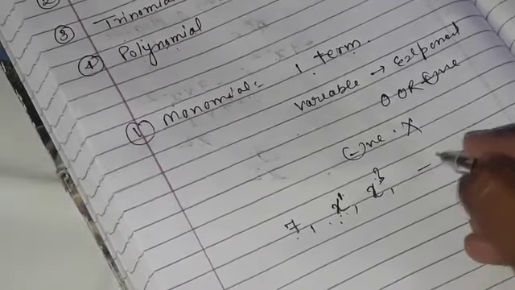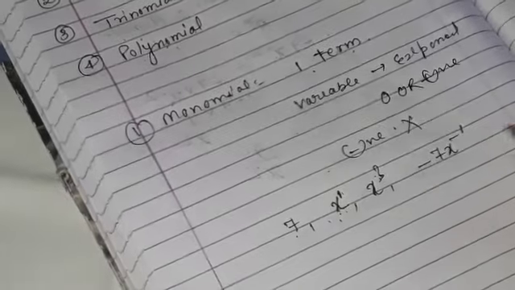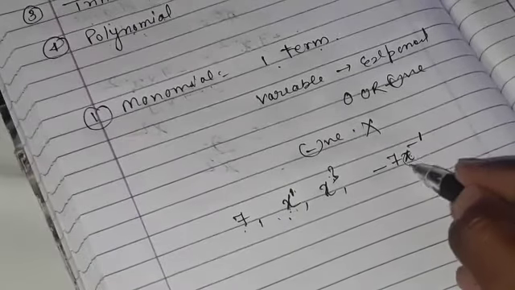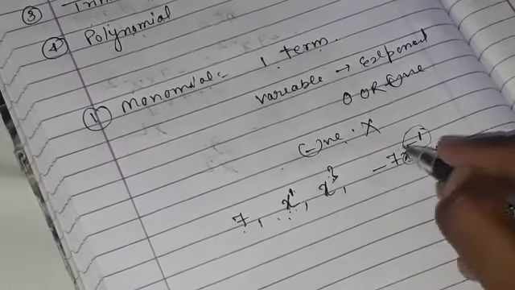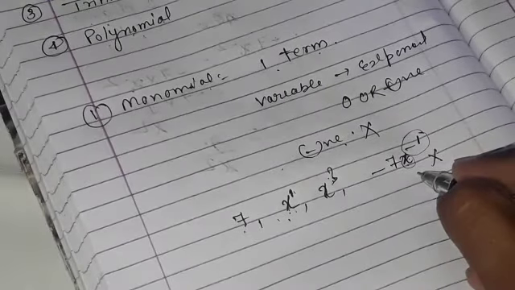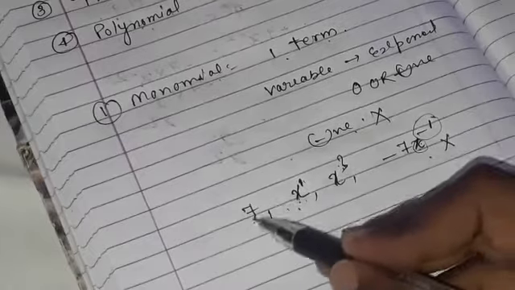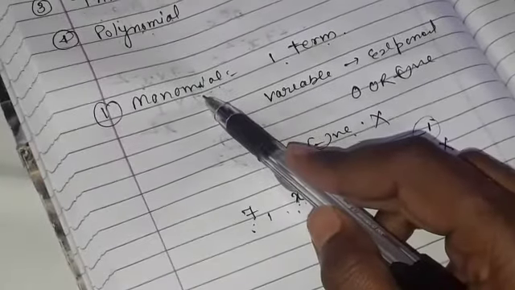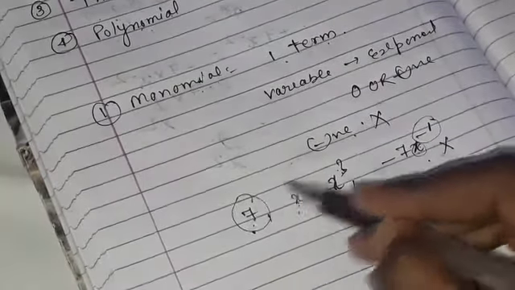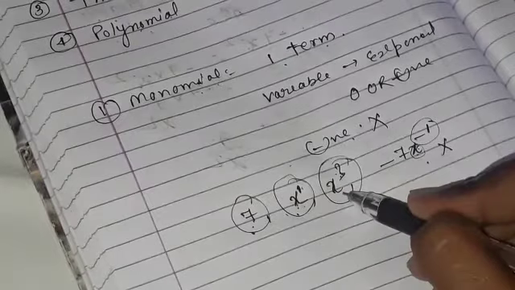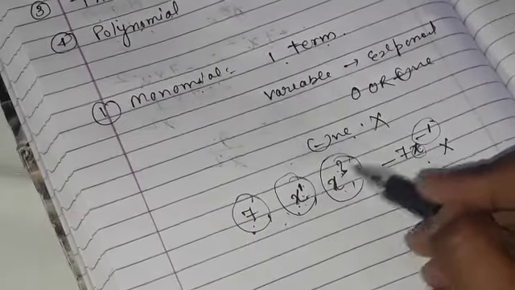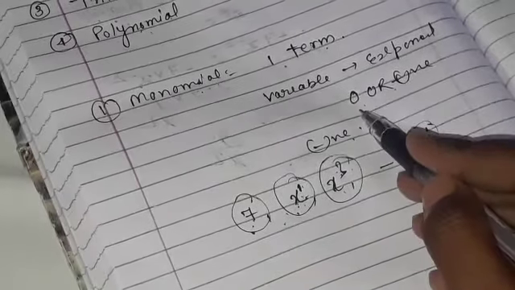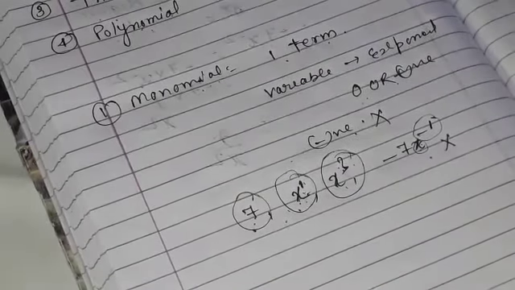But if I am talking about minus 7, x to the power minus 1, in this case, class, the power of the variable is negative, so this is not a monomial. Understand? So for finding a monomial you just check that it should be one term and your power should be positive. Understand class? Including 0.